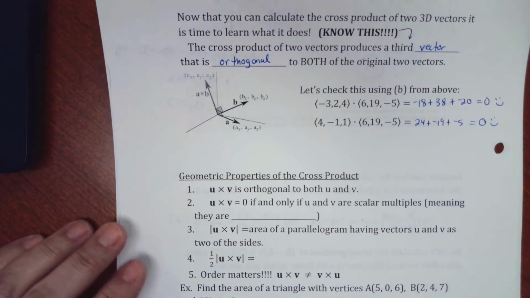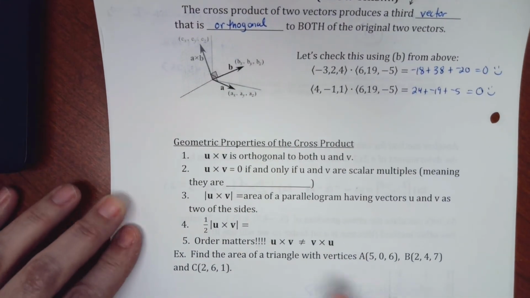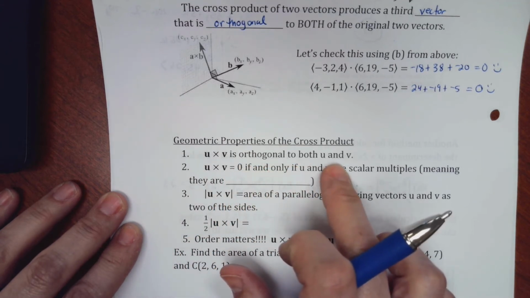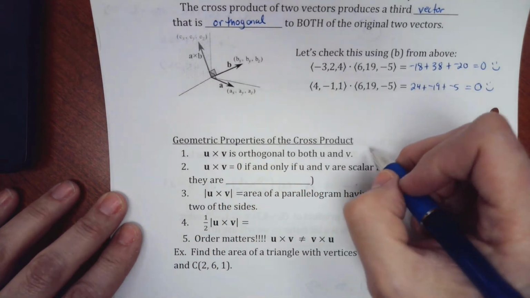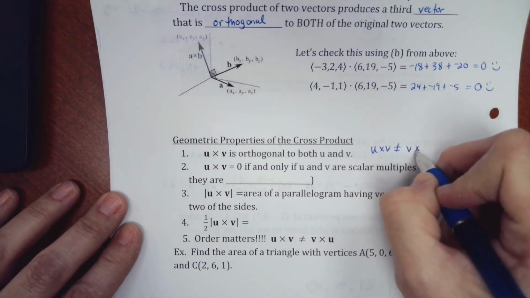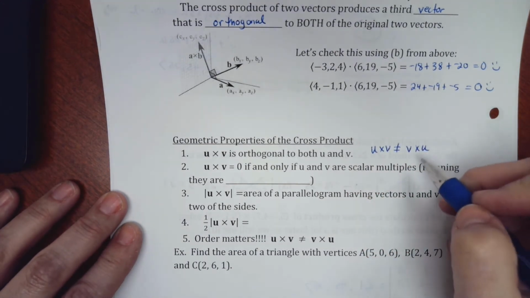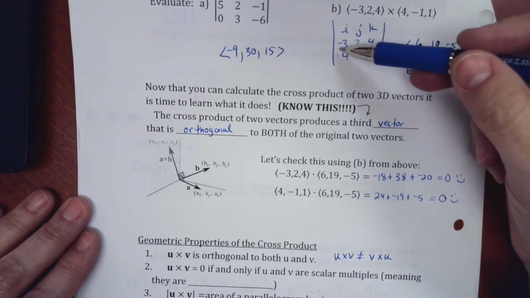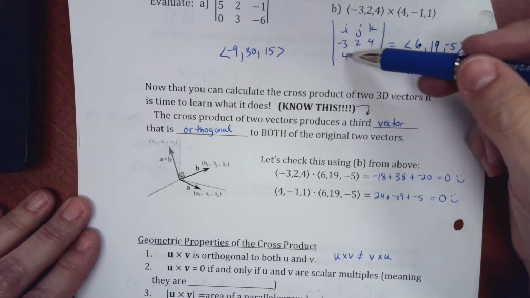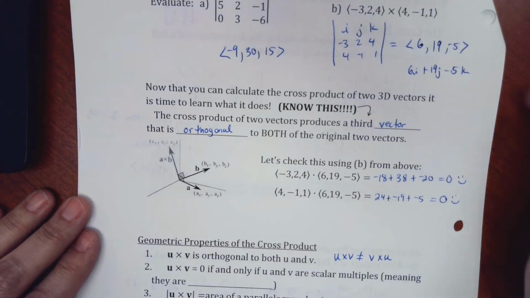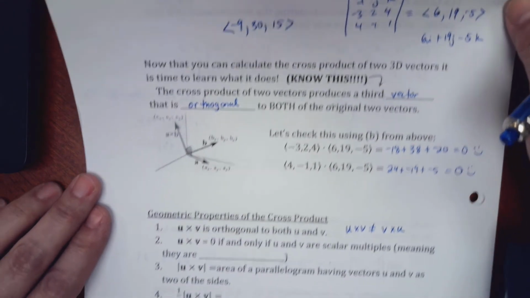All right, so here are some properties of the cross product. U cross V is orthogonal to both U and V, what we were just talking about. Let me add one more thing to this. U cross V is not the same as V cross U. What will happen is it'll be the opposite. If you switch the rows here and do the cross product, you'll get the opposite numbers: negative 6, negative 19, and positive 5. So it's not that big a difference, but it's important.